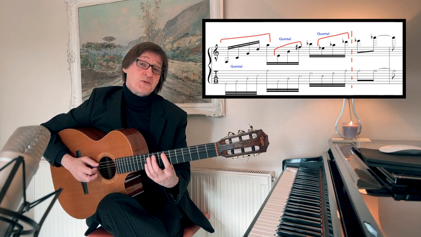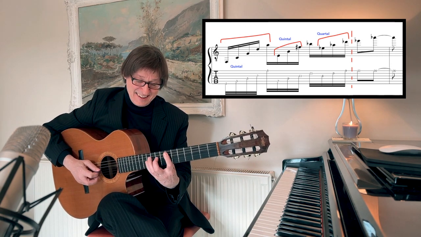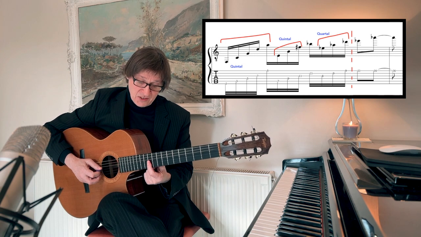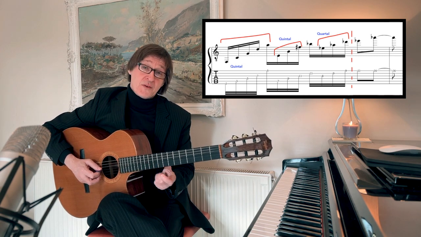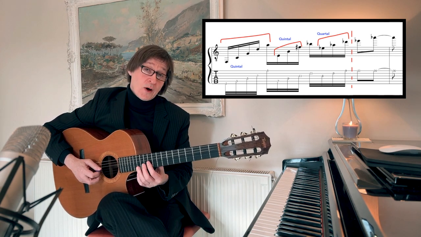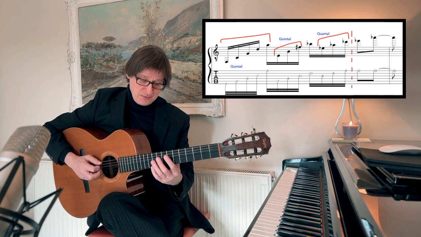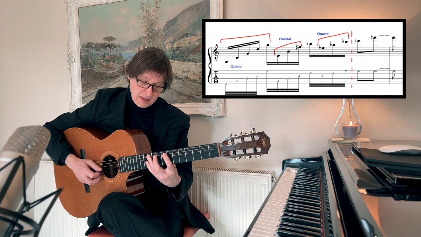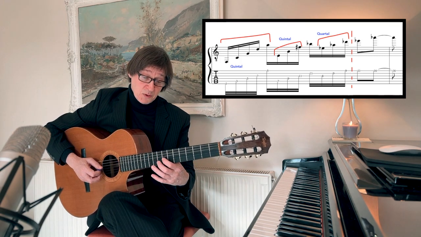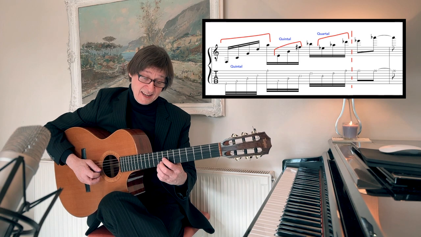Next what we have is quintal again, but we get this major third here with the F sharp and the A sharp, or the G flat and the B flat, and harmonically the same notes. And from here we have some quartal again.